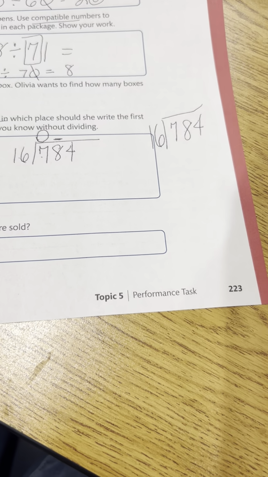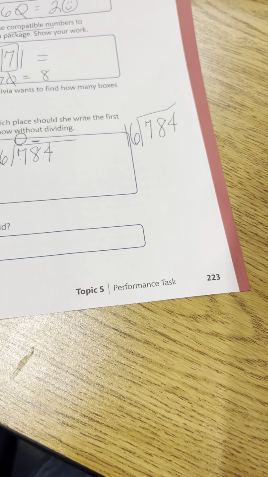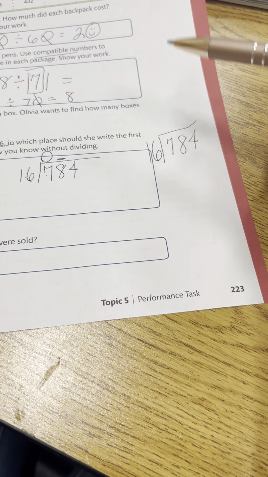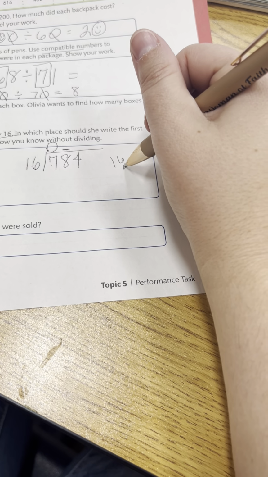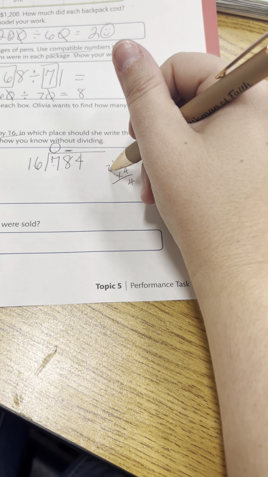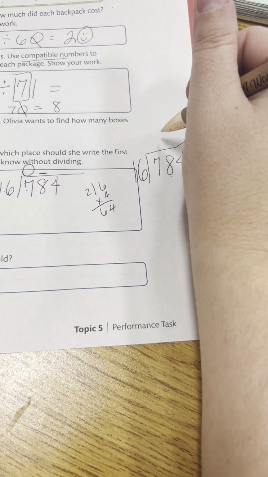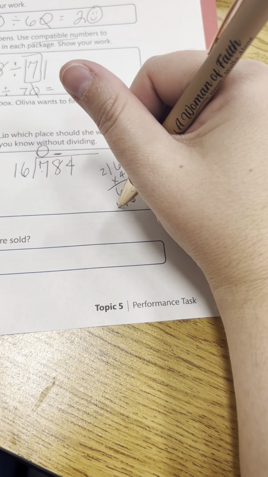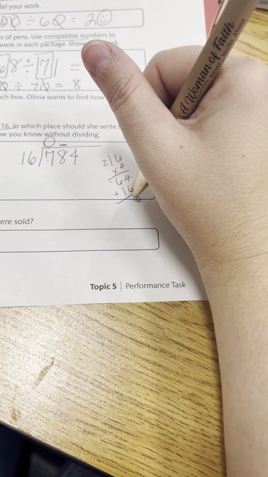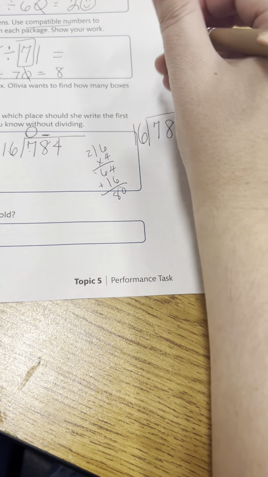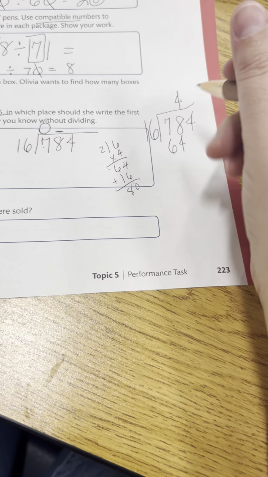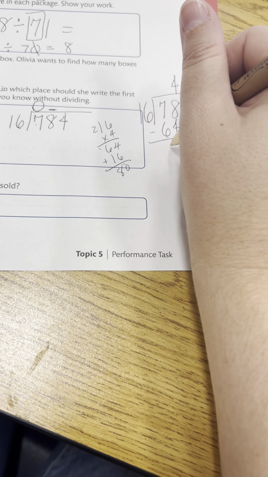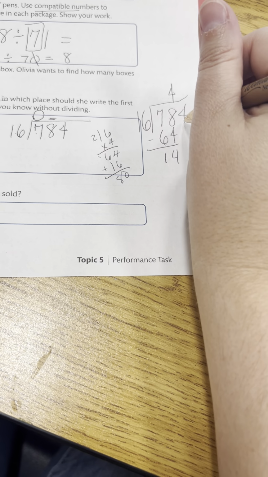Okay, so now I have to go into 78. This is about 20 and about 80. So I'm going to guess 4 to start. 64, yeah, that's good. Let me add one more just to check. Yep, I'm going to stick with the 4. So I'm going to do 4. That's 64 because I already did my scratch work right there. 14, bring it down.